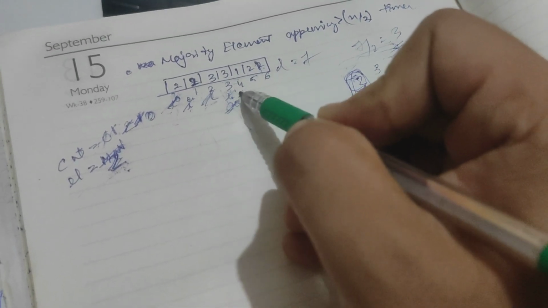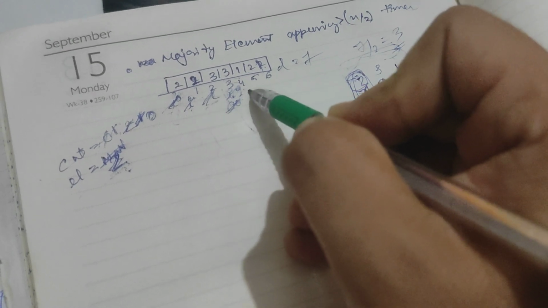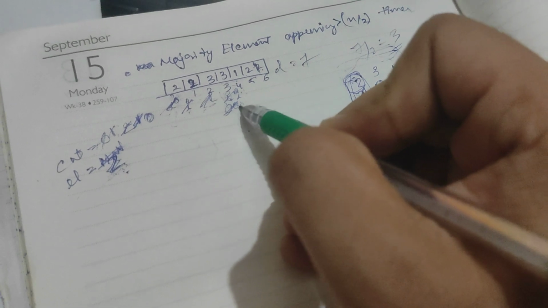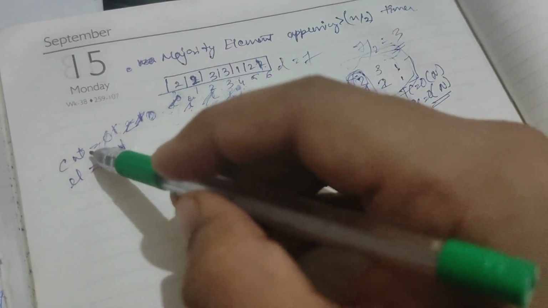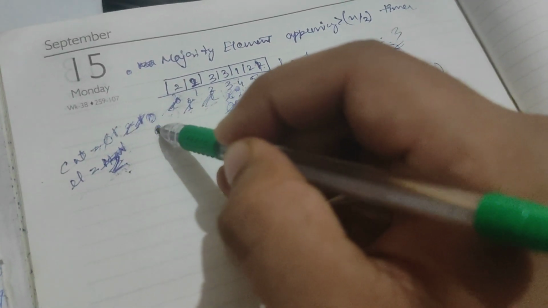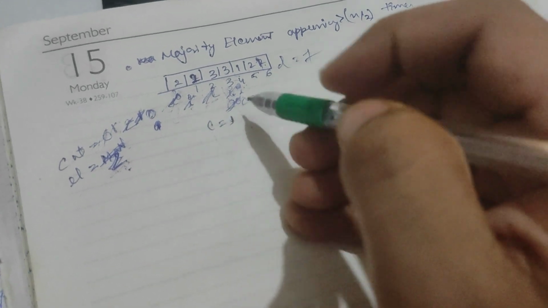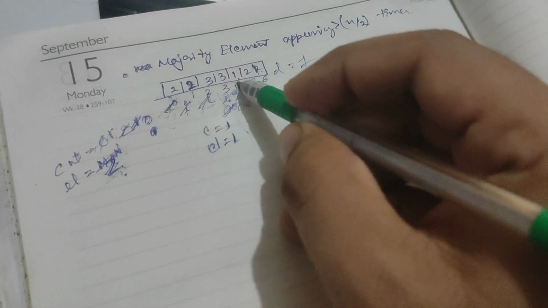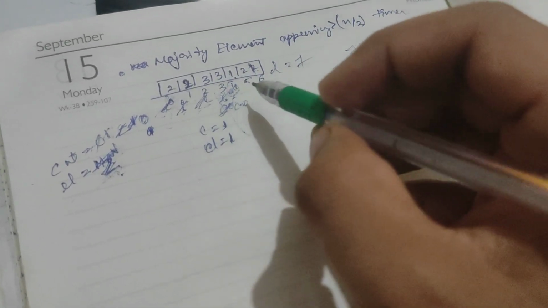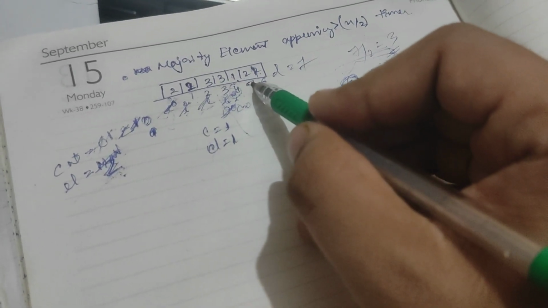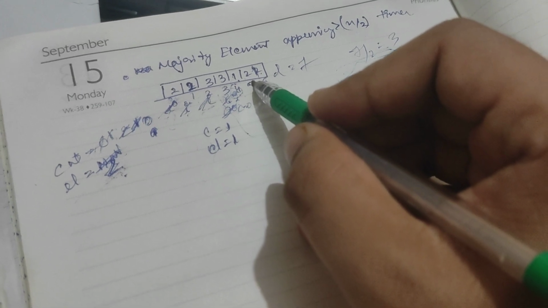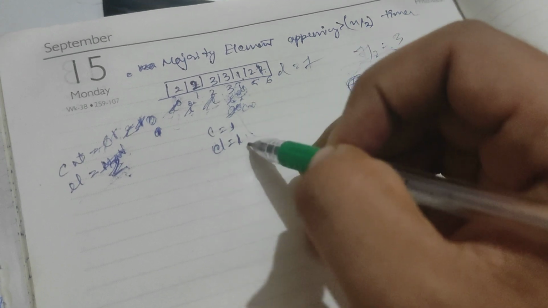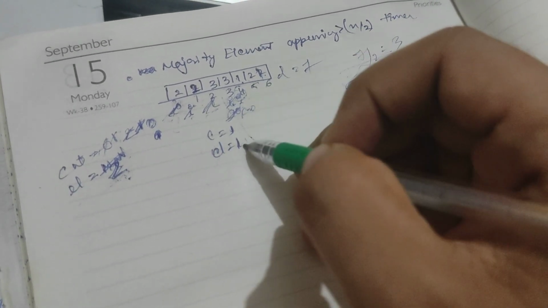Next time i is updated to 4. Now the counter is 0, so we change the counter to 1 and the element is 1, because array of 4 is 1. Now we move to the next element.